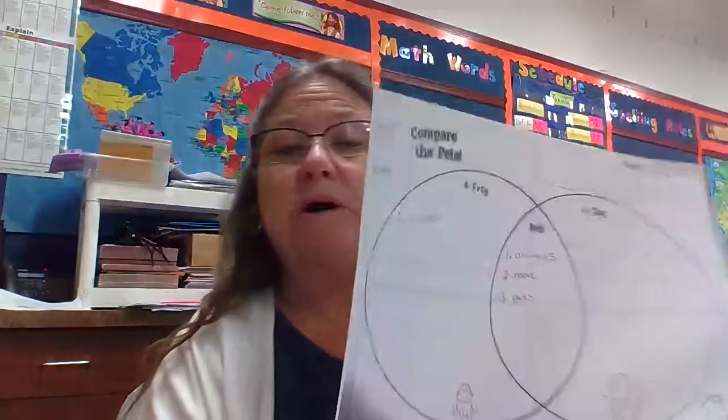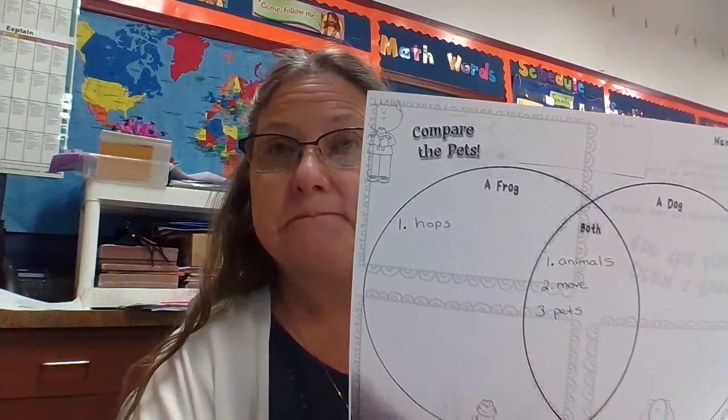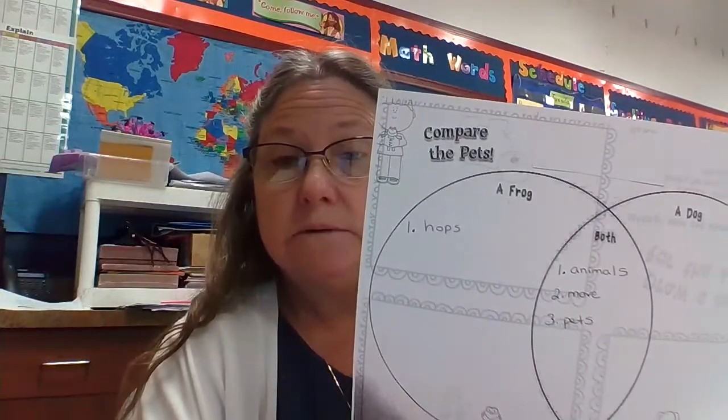Well now, let's just look at the frog. What do we know about a frog that's not like a dog? Well, a frog hops. So I have a number 1, and I put he hops. Dogs don't really hop.